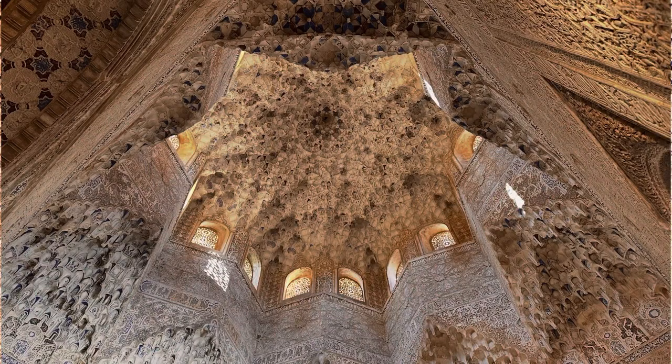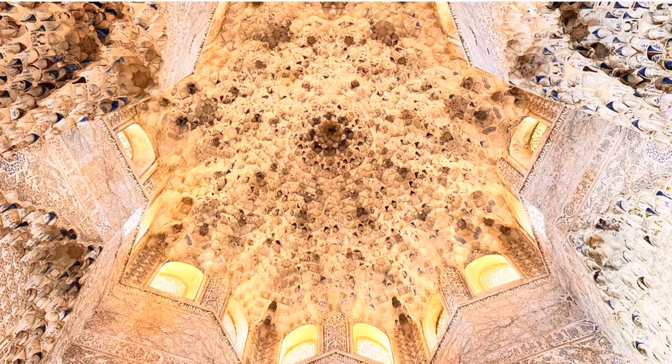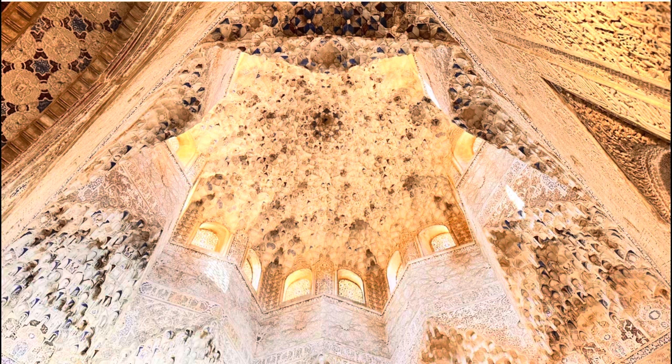Muqarnas have always been one of my favorite elements of Islamic architecture. The word itself was so beautiful. And recently, on a visit to the Nasrid palaces in the Alhambra, I saw some beautiful examples of Muqarnas. You can see this here. This is in the adjacent hall to the Courtyard of the Lions.